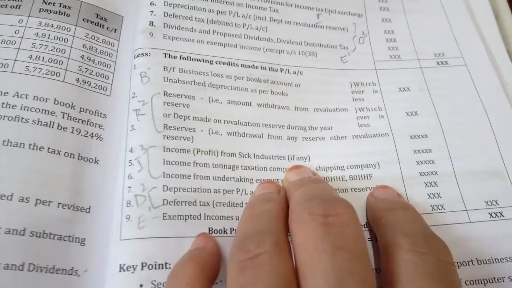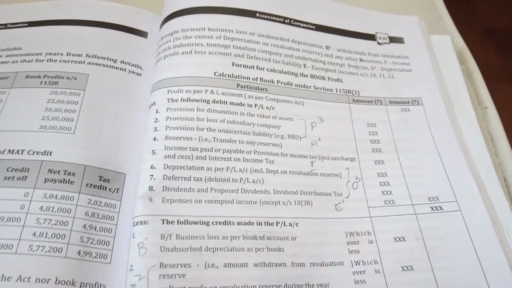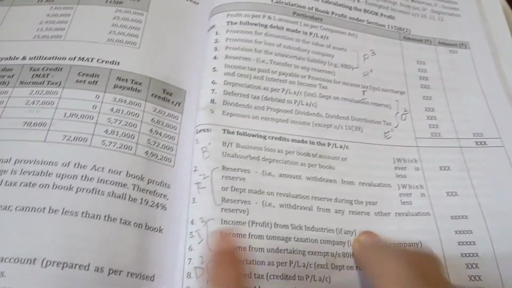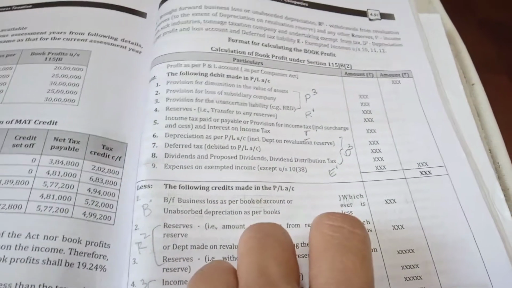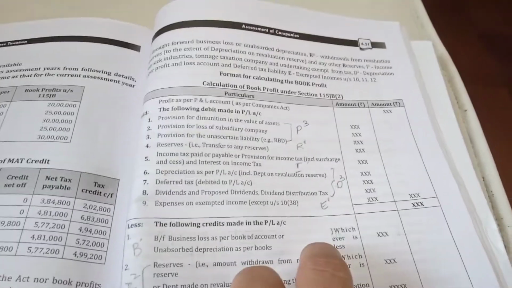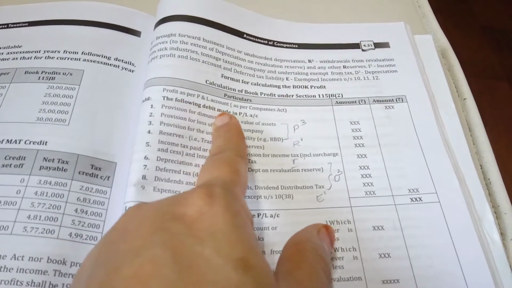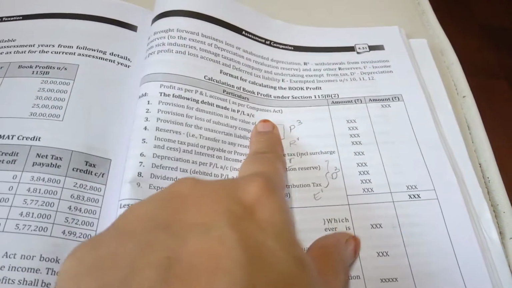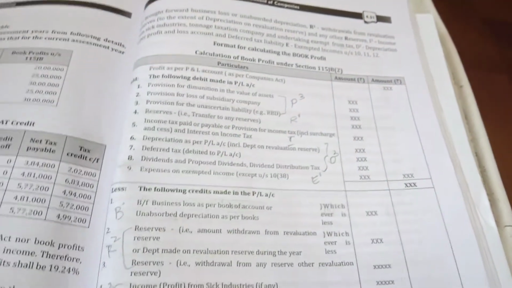So here on the first side, I told you it is PRIDE. On the second side, I can say it is BRIDE. It means it is very easy now to remember. What you have to do for the calculation of the book profit is take profit and loss as per the company's account, either profit or loss. Then add PRIDE minus BRIDE.